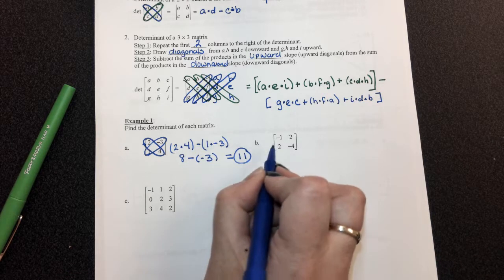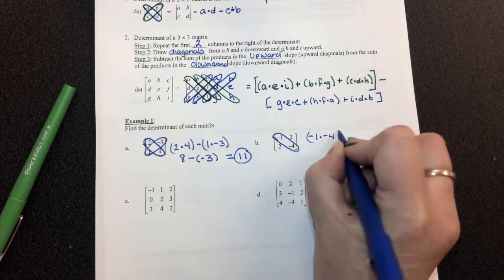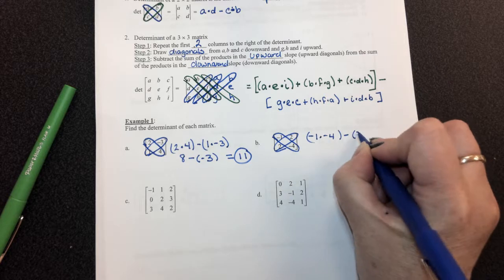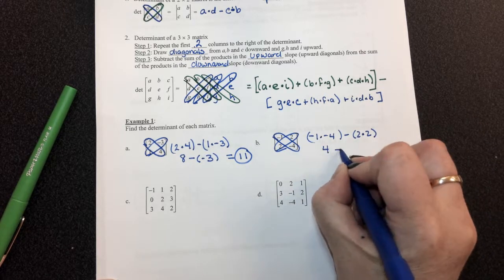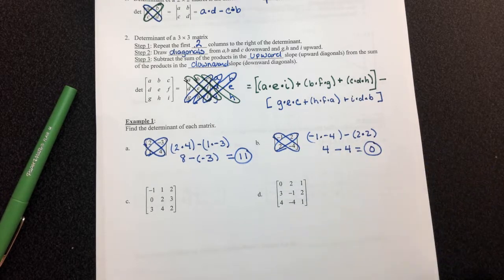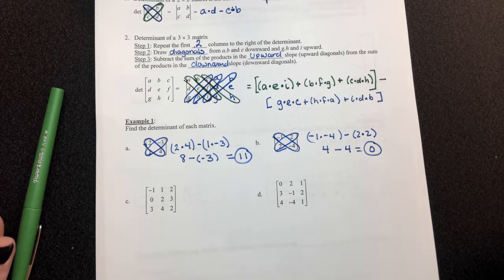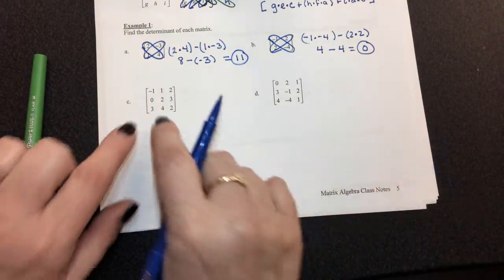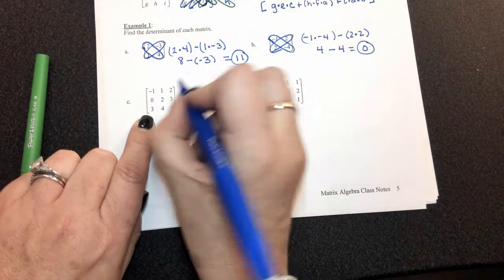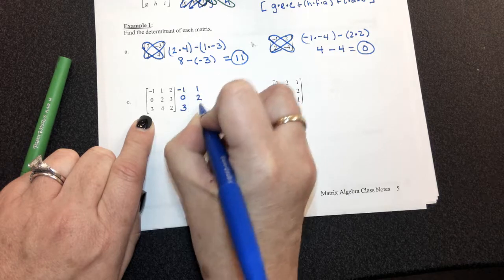Then in B, going downward, negative 1 times negative 4, minus 2 times 2. So I end up with 4 minus 4, which gives me 0. Any questions on how you find the determinant from a 2 by 2? Now let's go ahead and do the 3 by 3. The first thing you need to do is recopy the first 2 columns. So here's my negative 1, 0, 3, 1, 2, and 4.